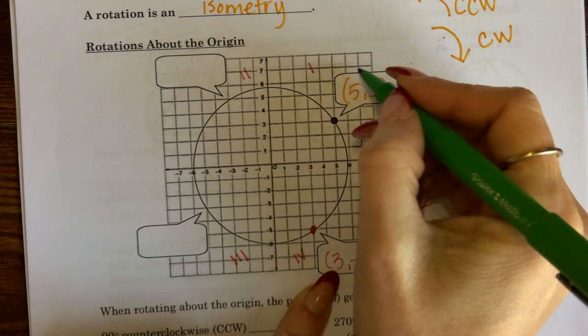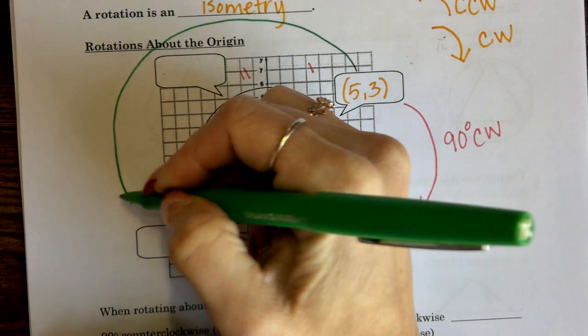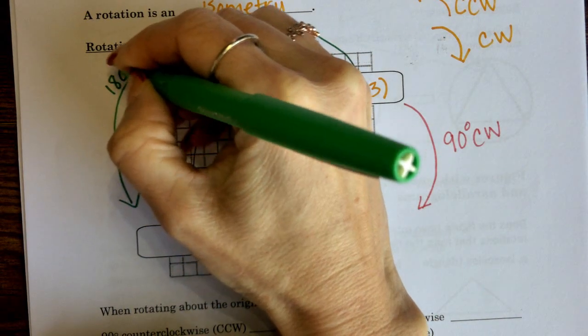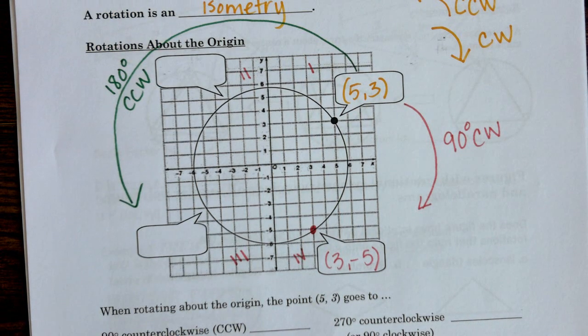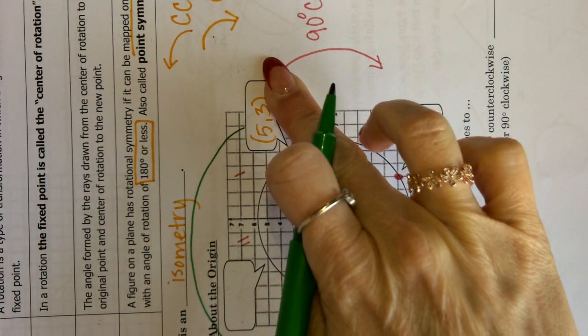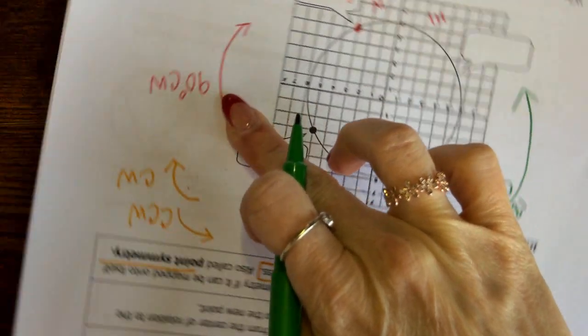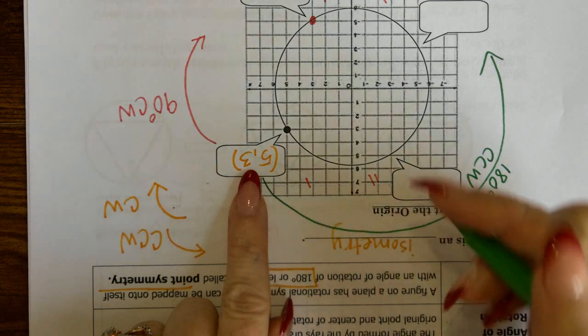Alright, let's say I'm going to take this exact same point, but I'm going to go counterclockwise 180 degrees. How many turns would that be? 2. So I'm going to take my point. I'm turning it once. It is now in quadrant 2. I'm going to turn it again, so now it's in quadrant 3. So let's determine what that new coordinate point would be.